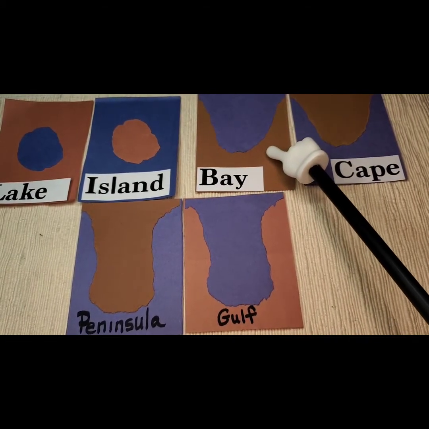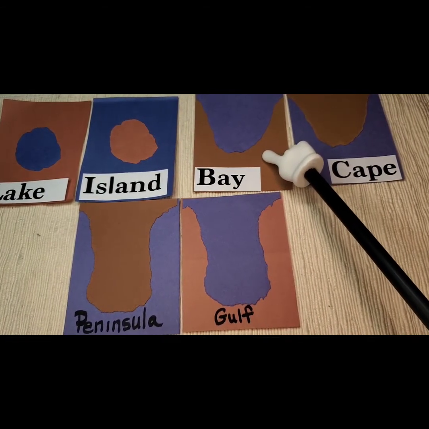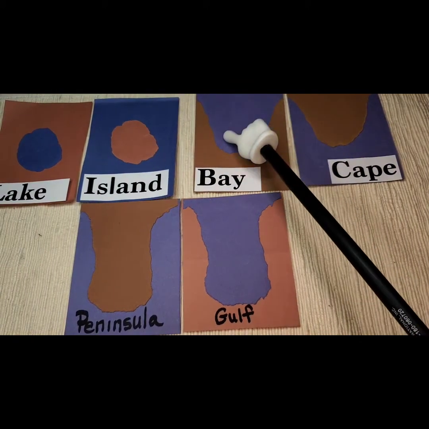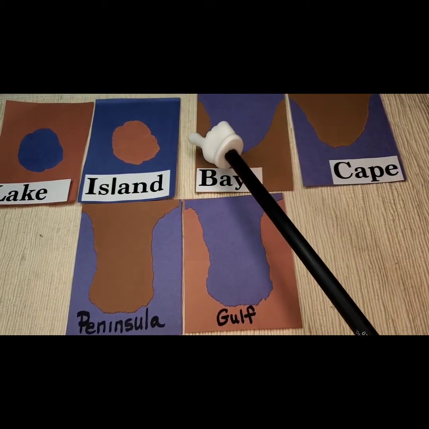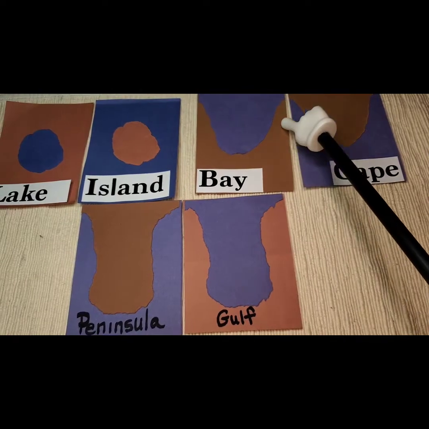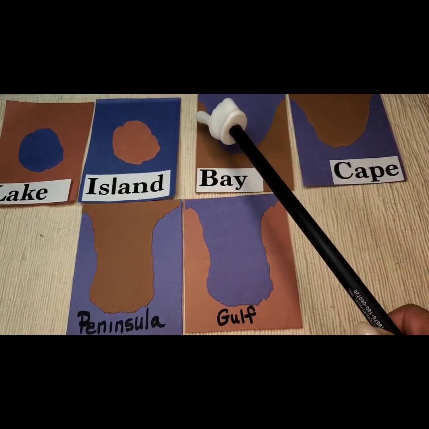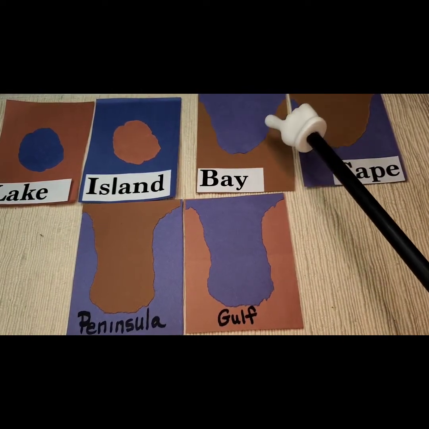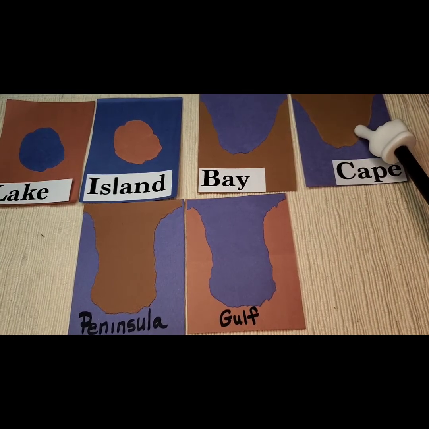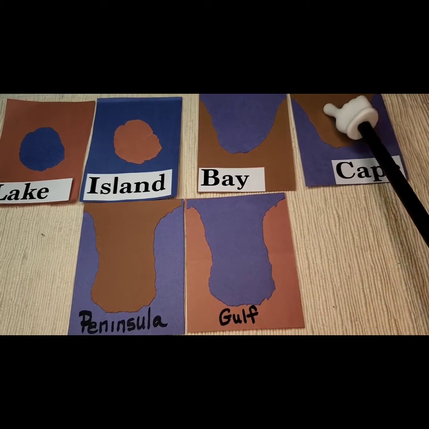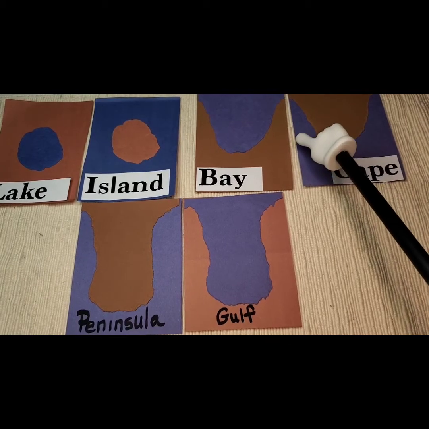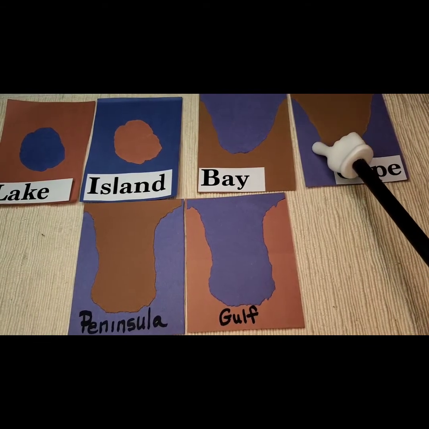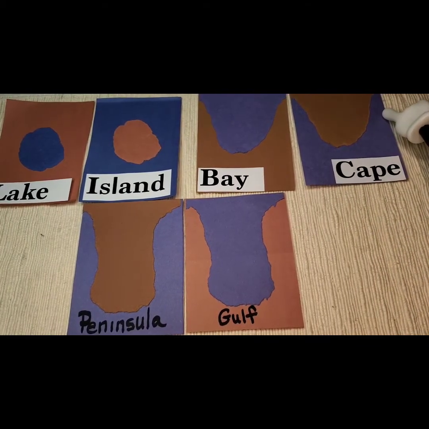Then we created a bay. A bay is sea that is partly surrounded by land on three sides. 1, 2, 3. And a cape. A cape is land that is partly surrounded by sea.